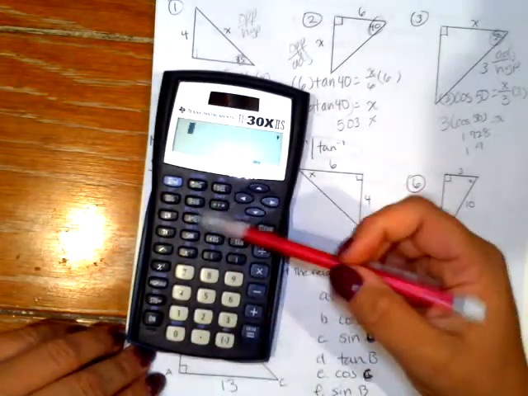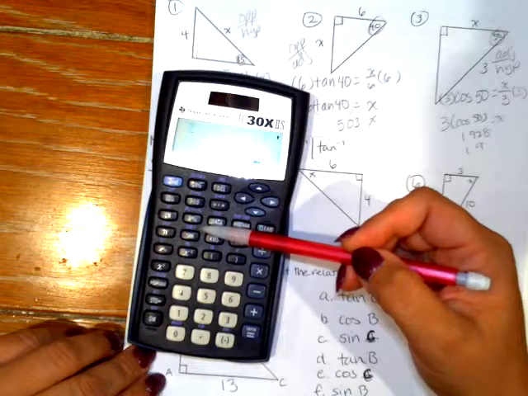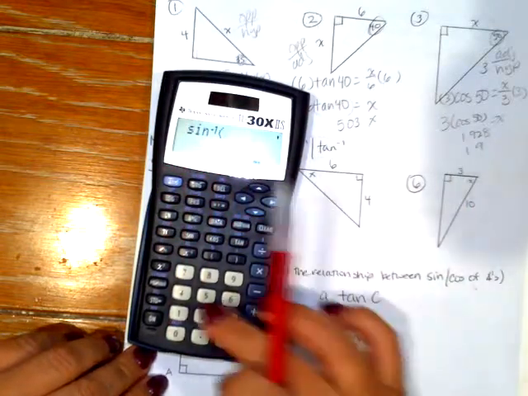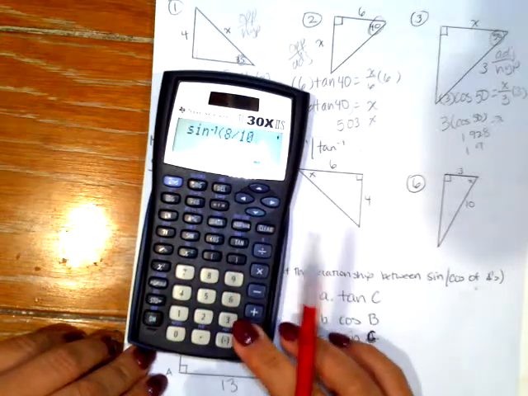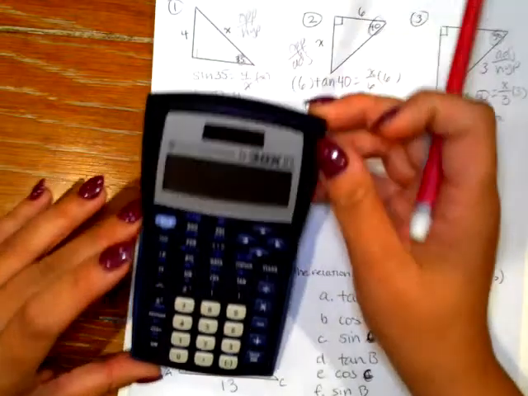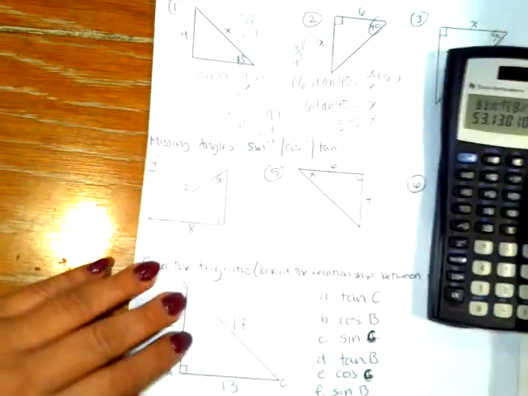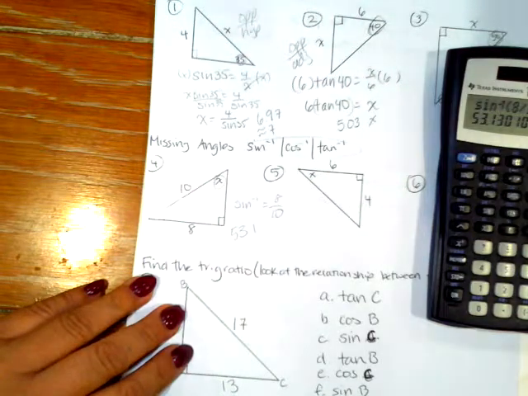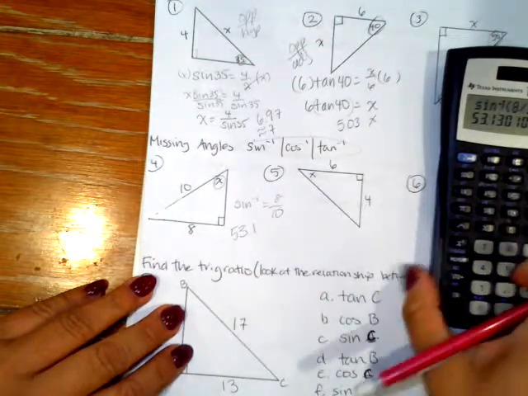To get to your inverse sine, it's the little purple function above the sine button. You need to hit the second button. Inverse sine, 8 divided by 10, which is going to give me 53.1.